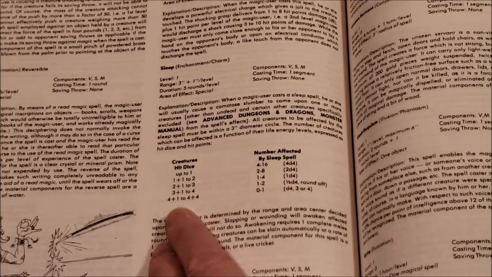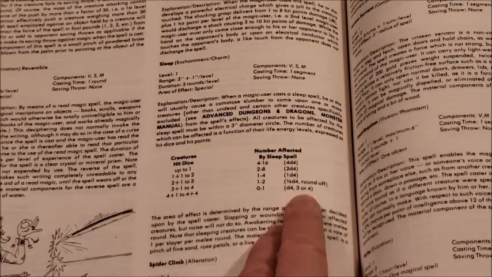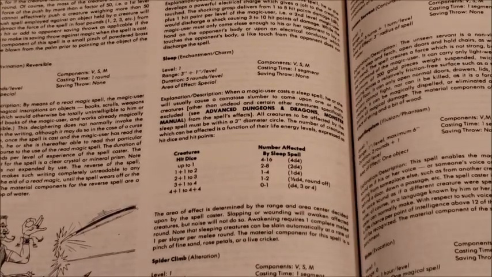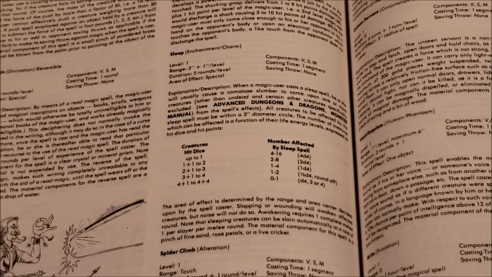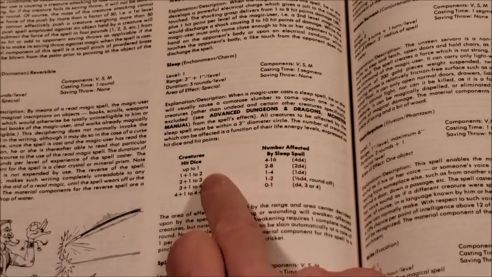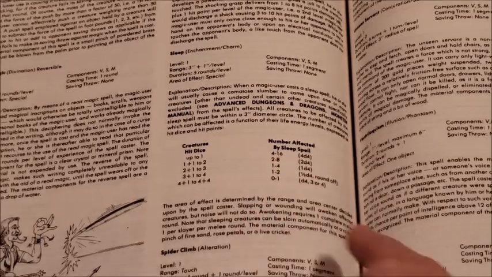And then 4 plus 1 to 4 plus 4 hit dice: 0 or 1, and you roll a die 4. On a 3 or 4, they go to sleep. So what that means is that the spell is less effective with the more hit dice you're dealing with. And again, for up to and including 1 hit dice, you get 4 to 16. That's pretty good, especially at brand new first level.